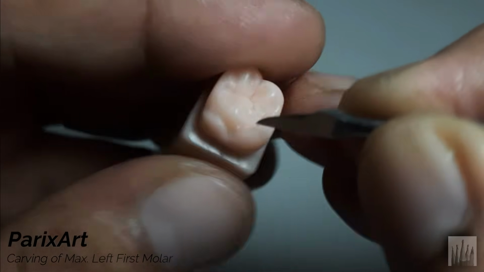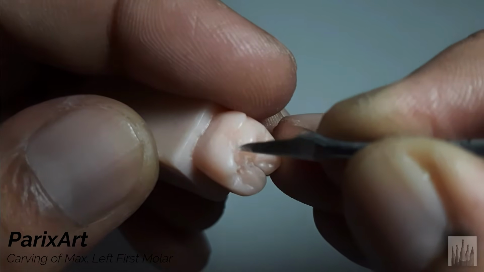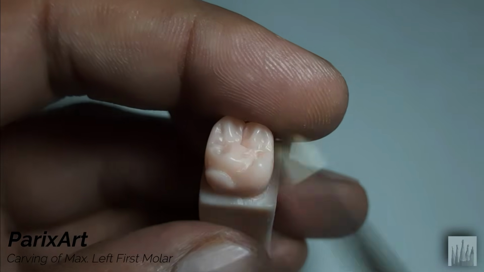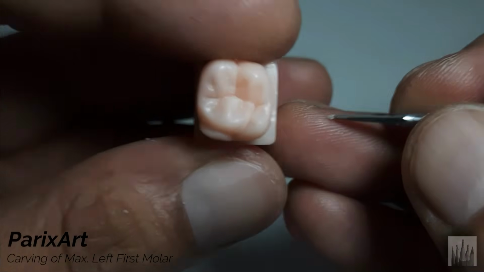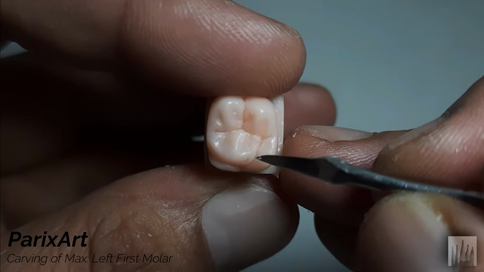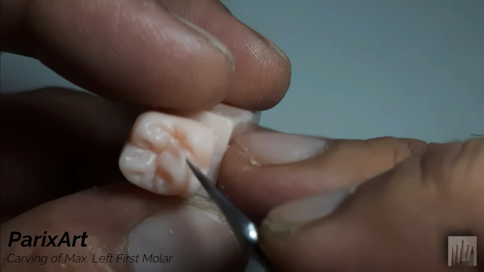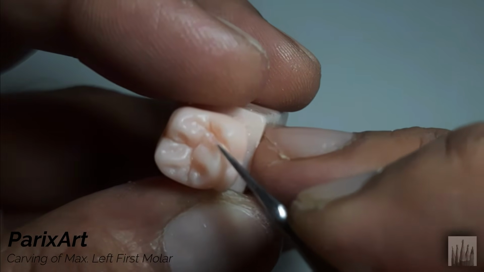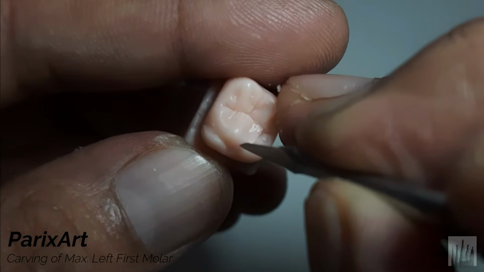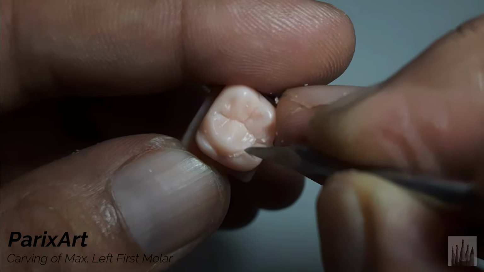Now we'll develop it further. Now don't carve it too deep. We'll do it very gradually, following the shape of the distopalatal cusp ridge.